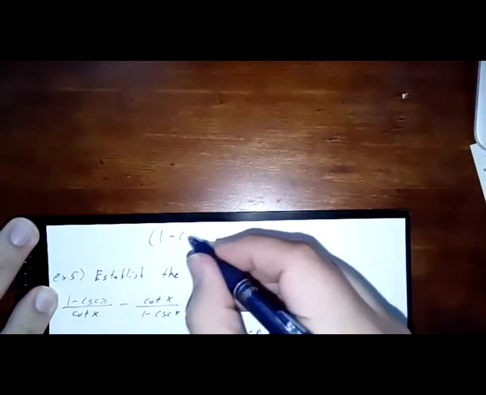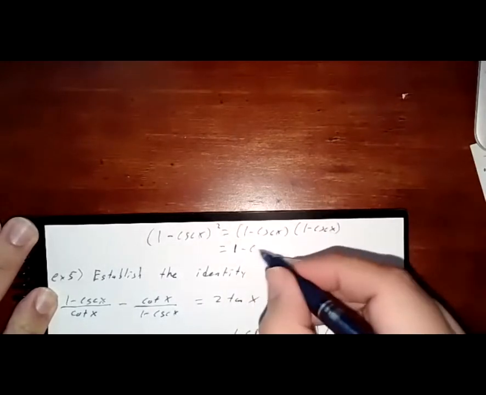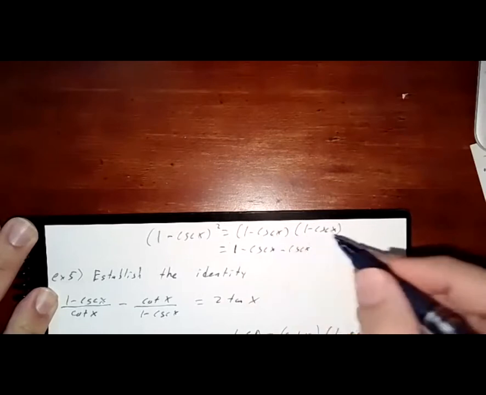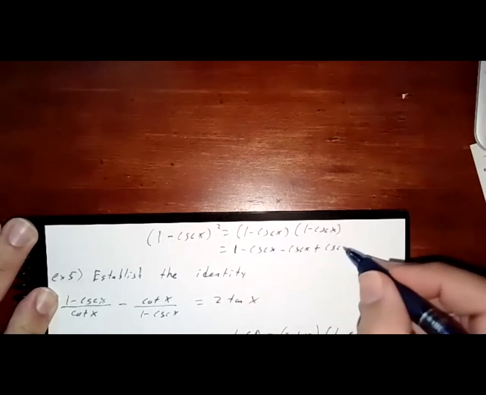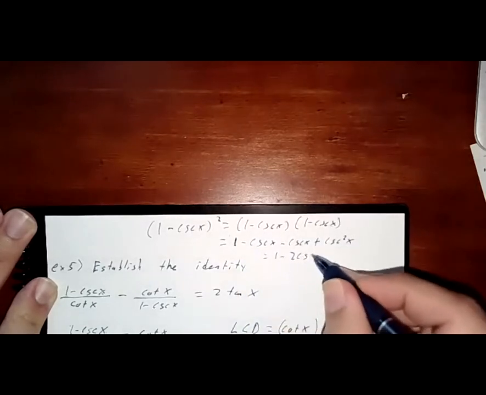Yeah, let's do it up here, real quick. So 1 minus cosecant x squared means 1 minus cosecant times 1 minus cosecant. So 1 times 1, 1 times negative cosecant, and then cosecant times 1. Negative cosecant times negative cosecant is cosecant squared. So when you multiply all this out, you're going to get these terms, which will then become 1 minus 2 of these.